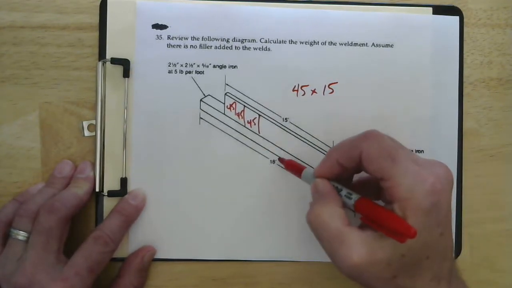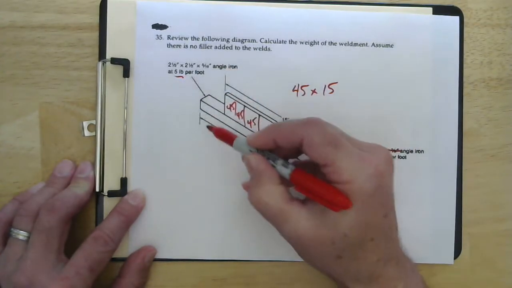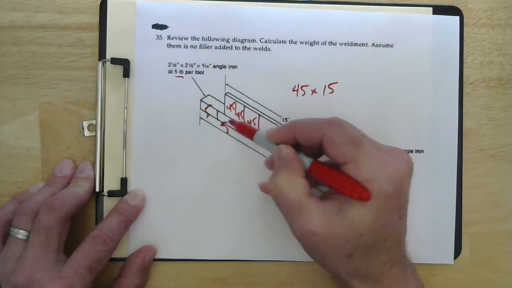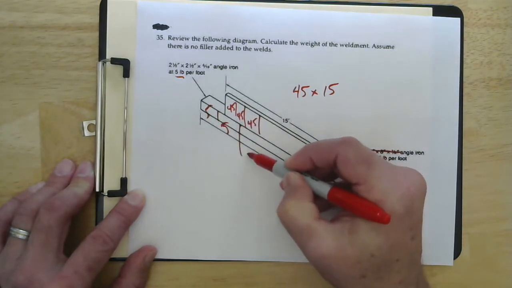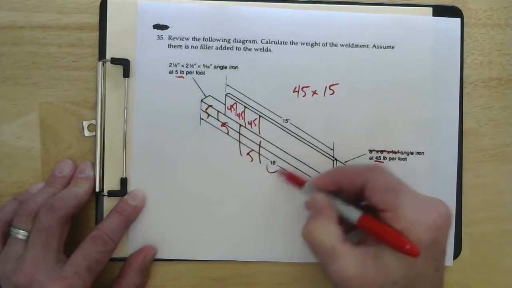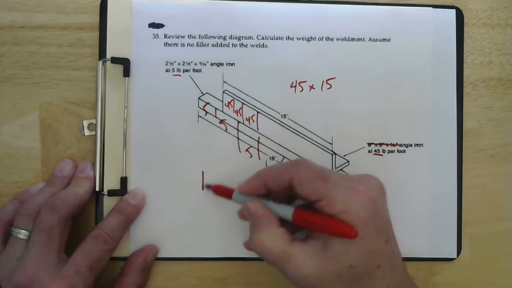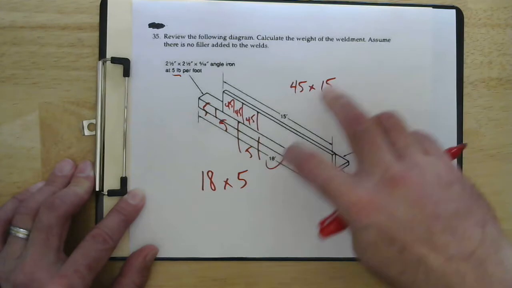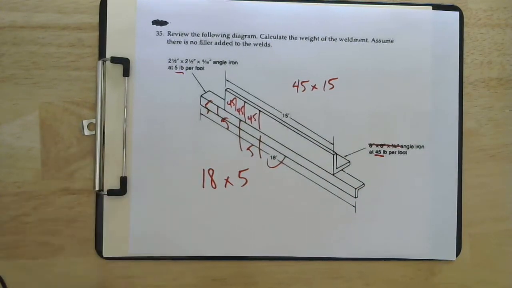And then we're going to do the same thing on this one. This is 5 pounds per foot. So there's a 5, another 5, another 5, and on down, and we have 18 of those. So we have 18 times 5, and then I'm going to put those two together to get the entire weight of the thing.